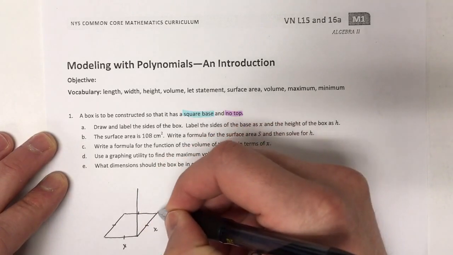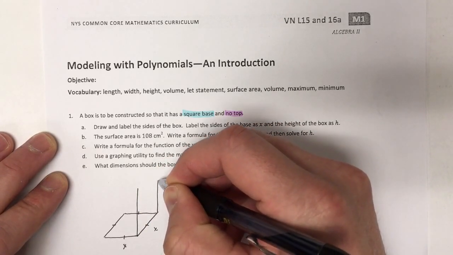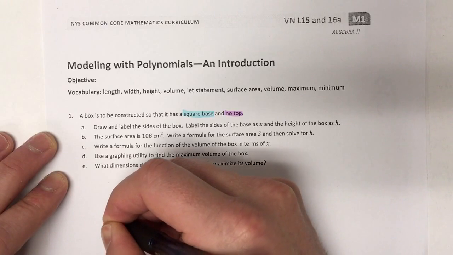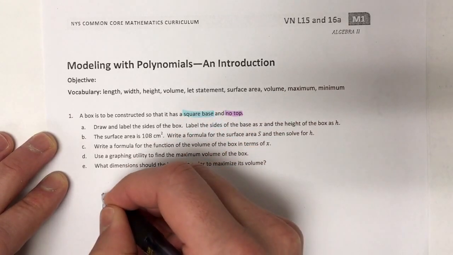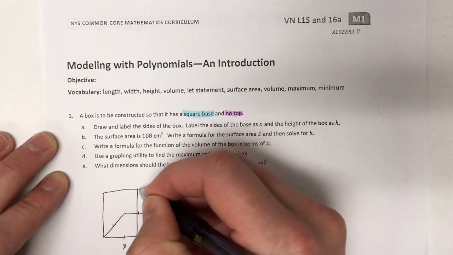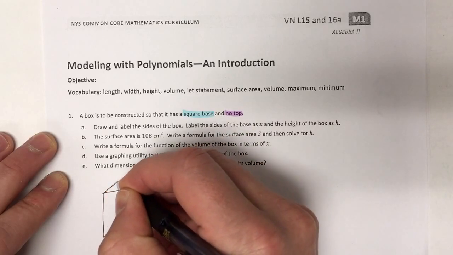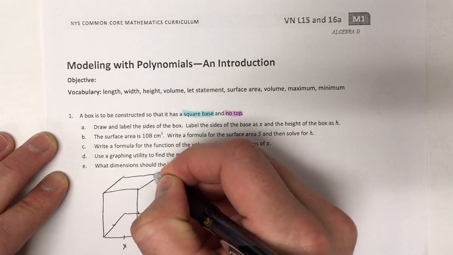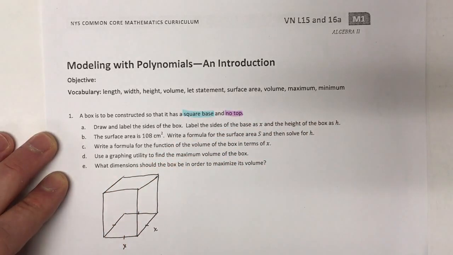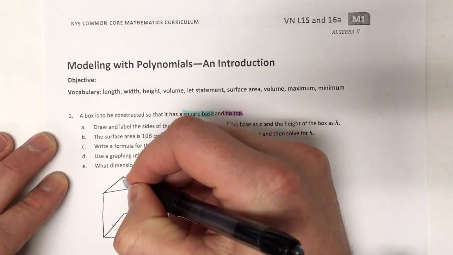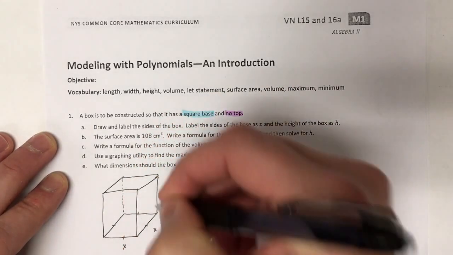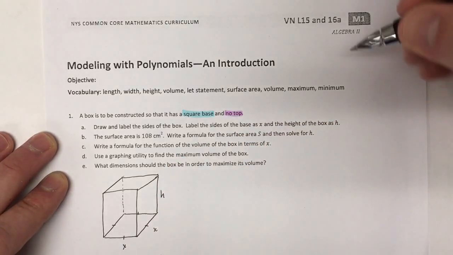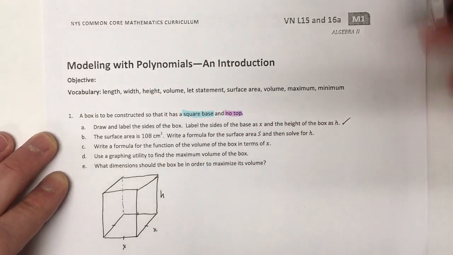So I'll draw my height up. Okay, and my final side back there. And this height is h. So what we've done as we were asked there.